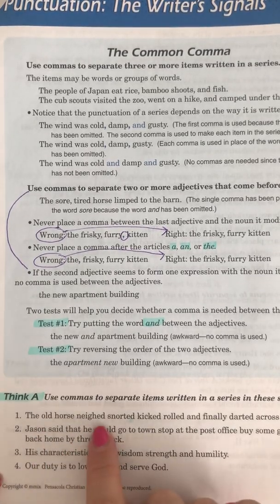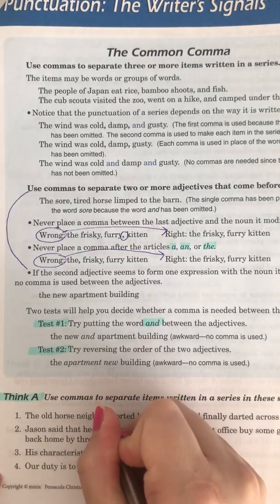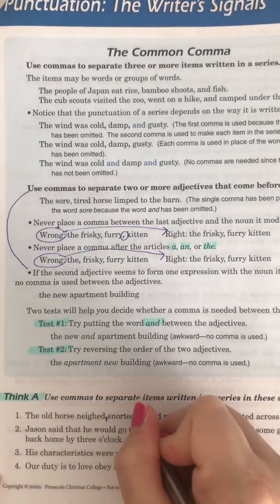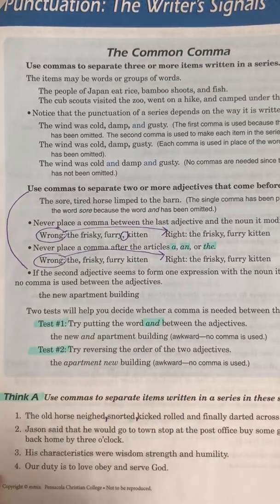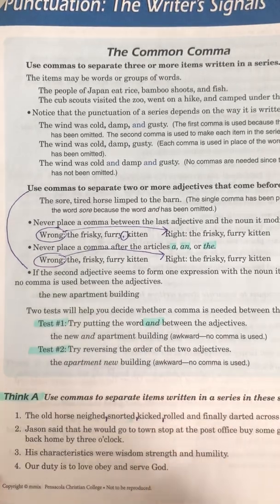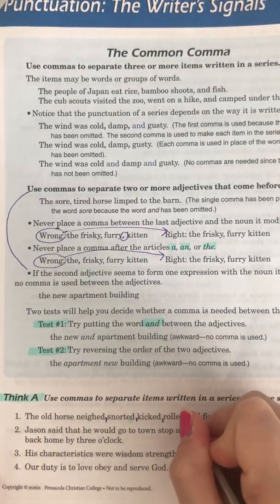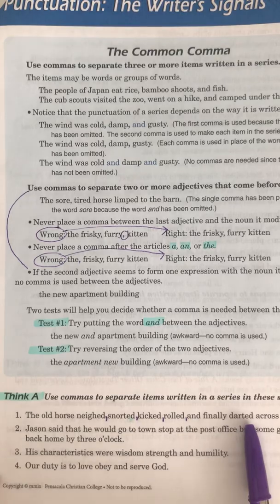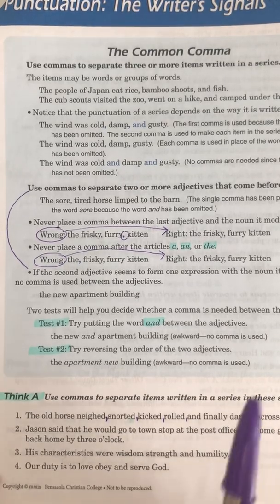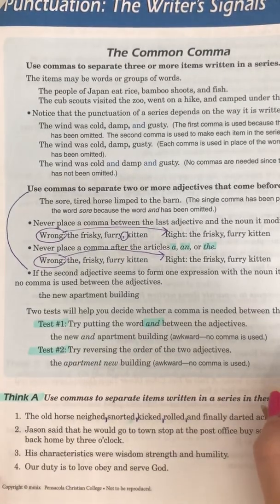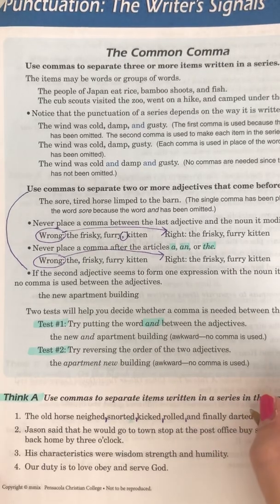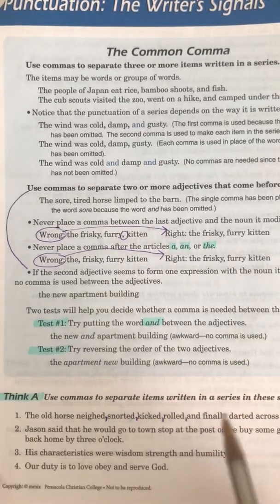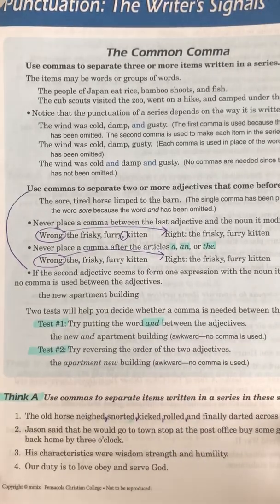So the old horse neighed, comma, snorted, comma, kicked, comma, rolled, comma, and finally darted across the prairie. Notice that I am not putting a comma after finally or darted, and definitely not after and or the.